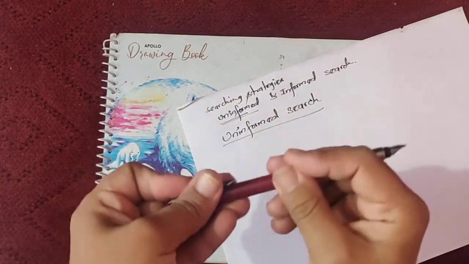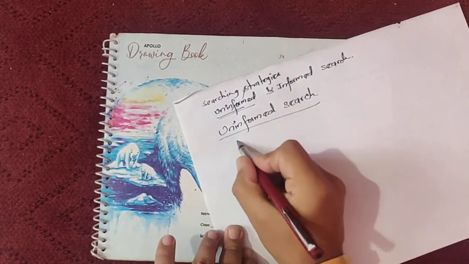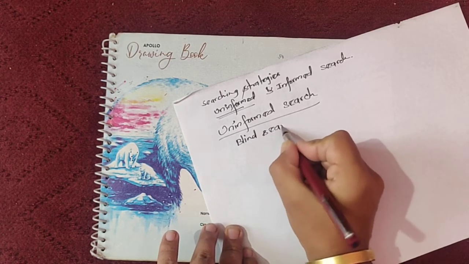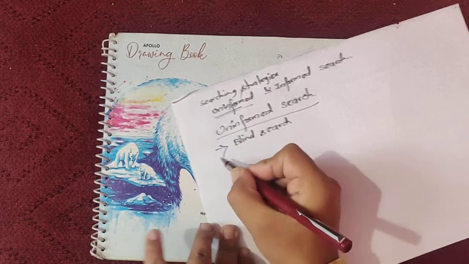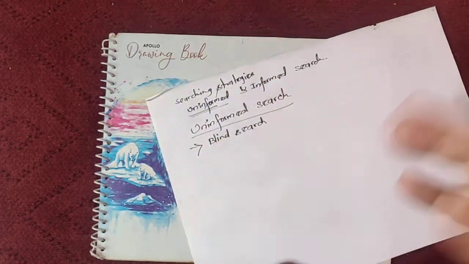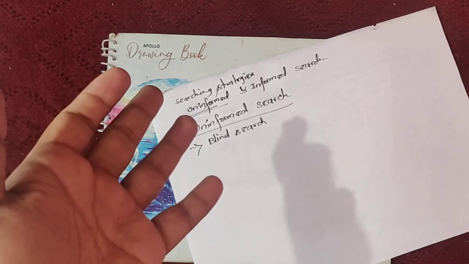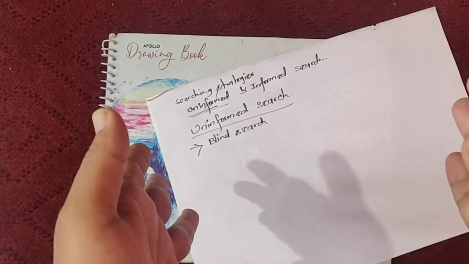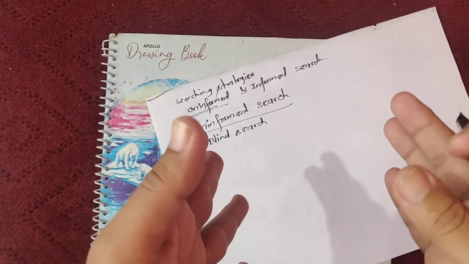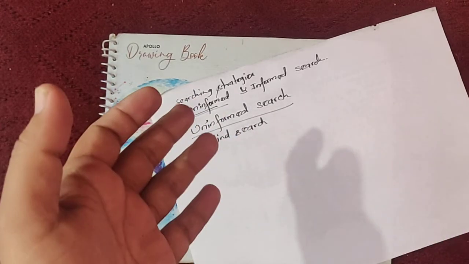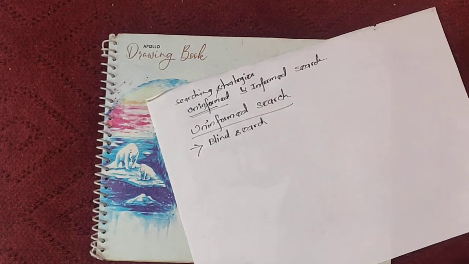Uninformed search is also known as blind search, as it uses no information, such as direction, to reach the goal. It does not use any information to reach the goal. It chooses its pathway by using a certain approach.